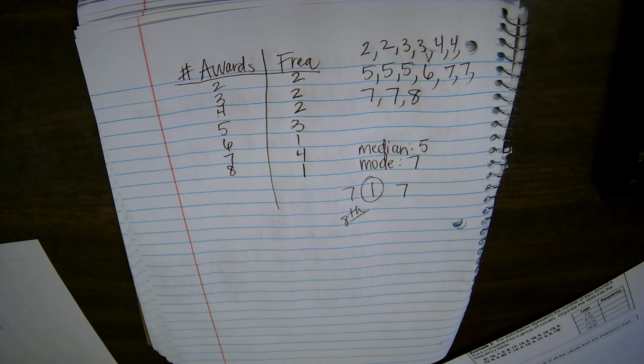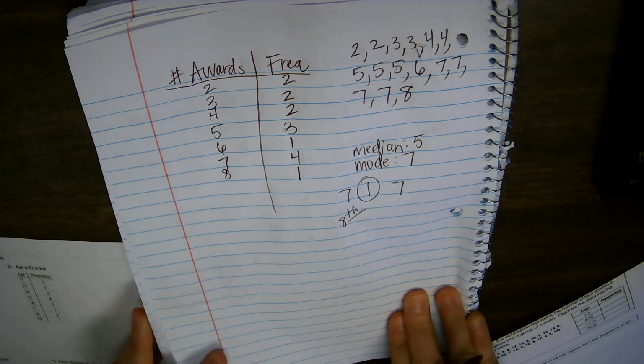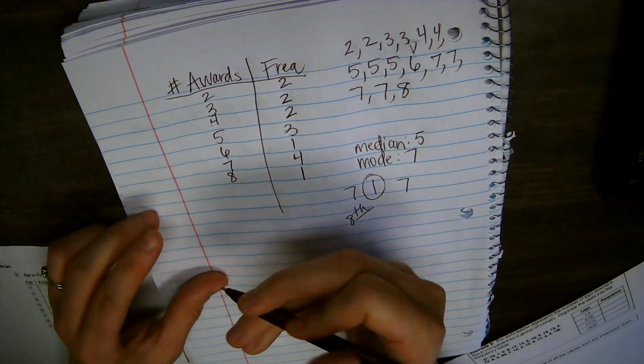So you're going to use some of these to find the mode, median, and mean for each data set. Remember, the mode's super easy, but let's look at just a short one.